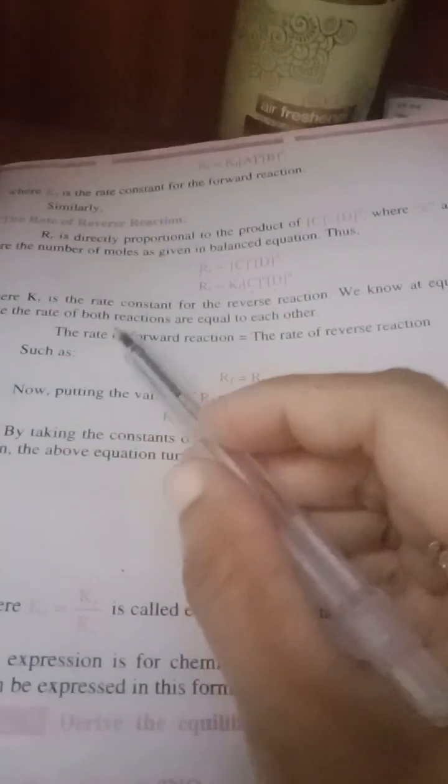We know that at the equilibrium state the rates of both reactions are equal to each other. The rate of the forward reaction is equal to the rate of the reverse reaction.